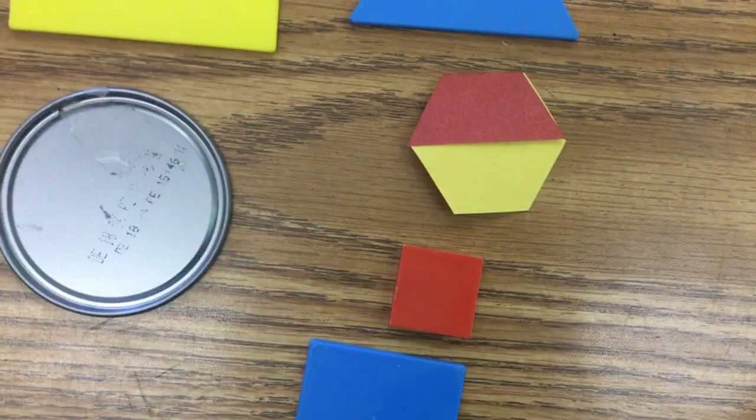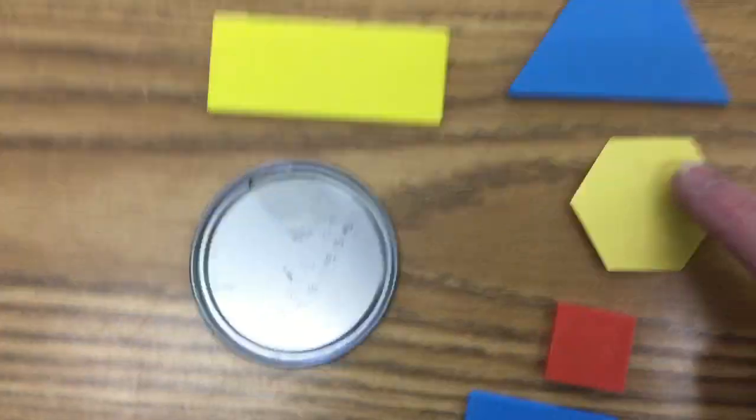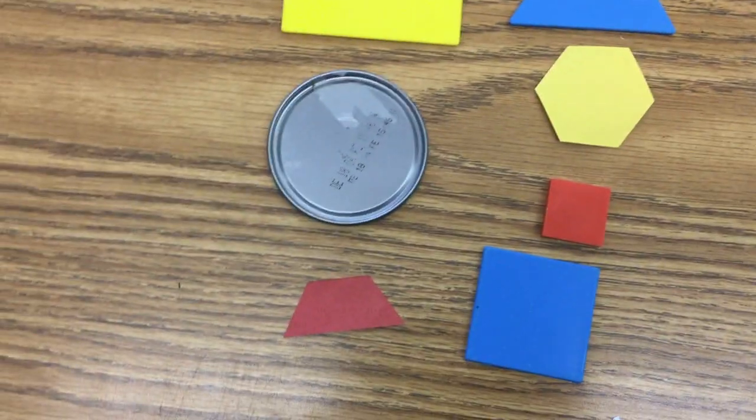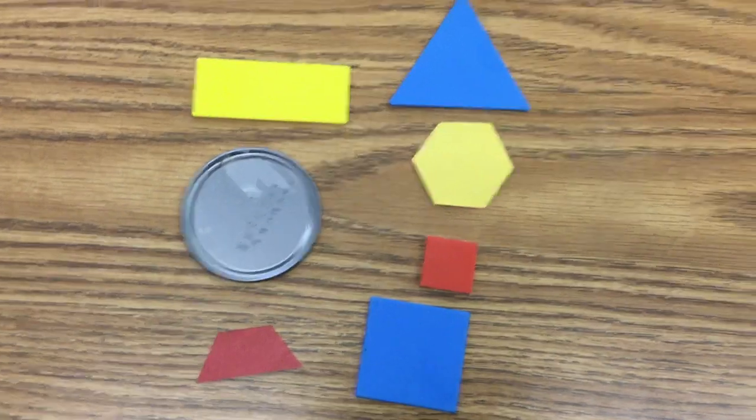Now notice this trapezoid is half of a hexagon. Hexagon has 6 sides. Octagon, like a stop sign, would have 8 sides, but here's our shapes.